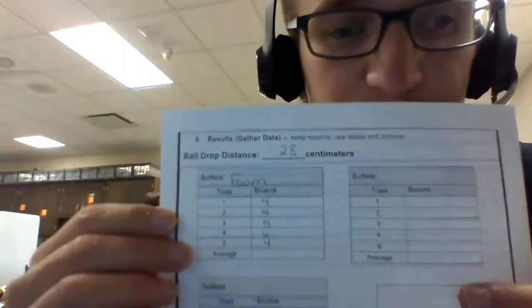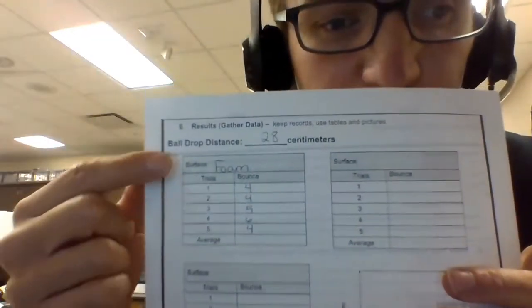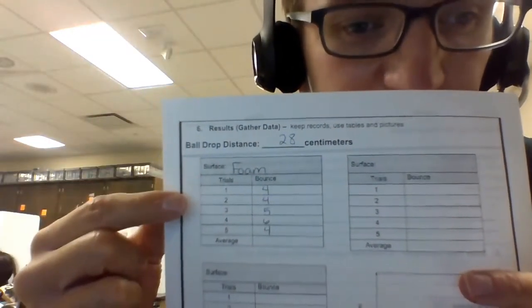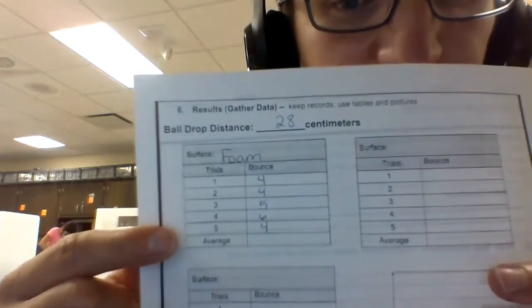All right, I am here today to explain how to find an average. Finding an average is something you do once you have completed your table. So once I've got my data recorded, for me, I recorded foam and I counted the number of bounces each trial. I did a total of 5 trials.